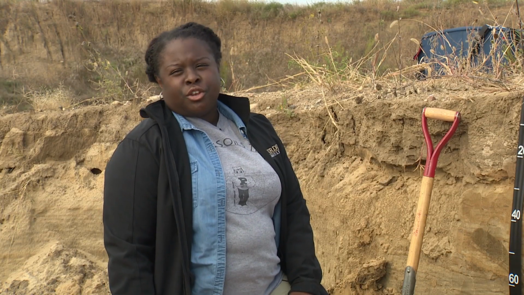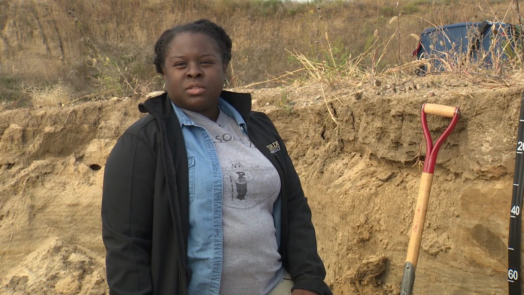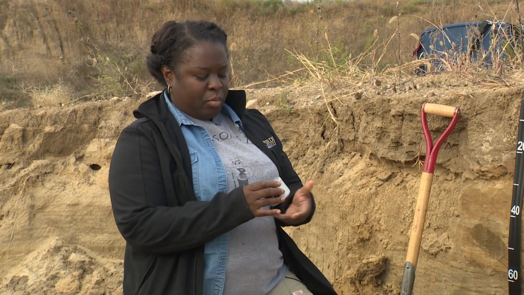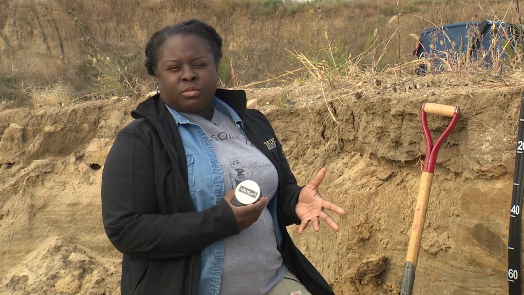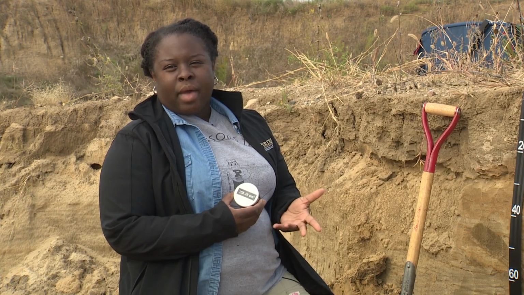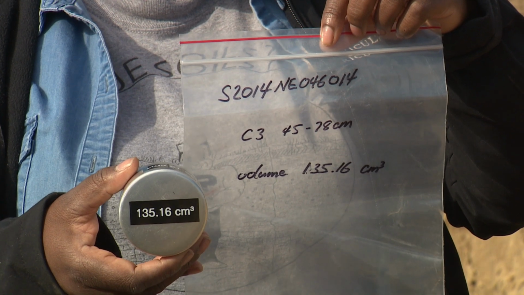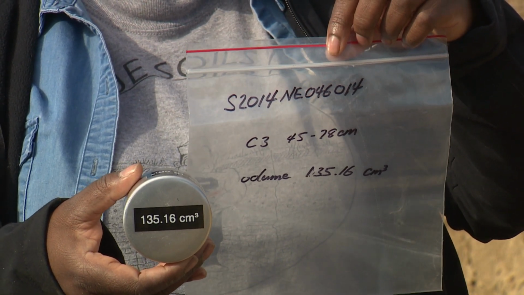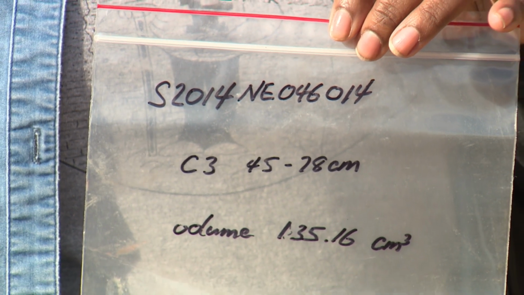So one of the things that you can do before going into the field and performing the core method would be to measure the known volumes of your cylinders. For example, with a core, if you have the volumes already measured out, when you go into the field, you can go ahead and label your bags and your data sheet. This is pretty useful, especially when you're using different cores that have different volumes, so as not to confuse the volume for data analysis.